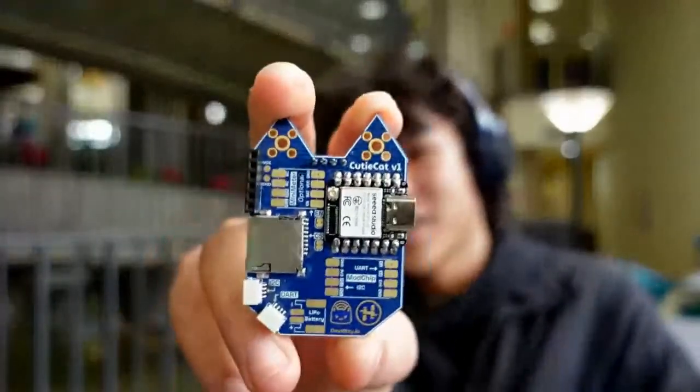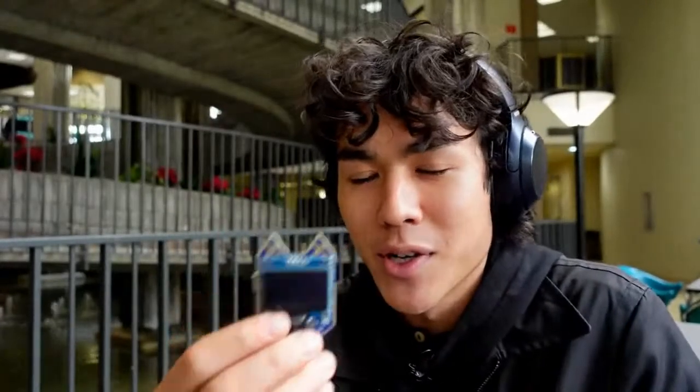So last time we took a look at assembling the CutieCat. Should all be put together now. Today we're going to take a first look at setting this up. I'm going to show you how to flash this, and then we'll dive into some USB attacks. So this is going to be really exciting.